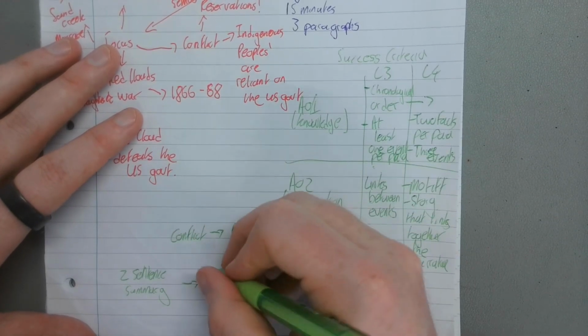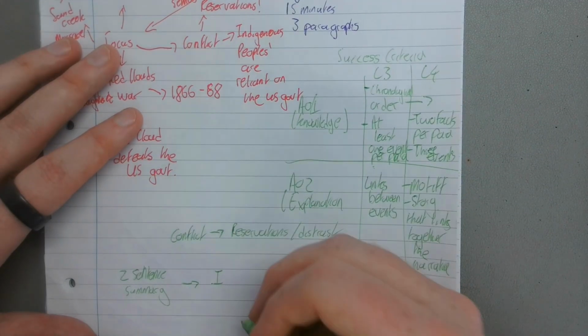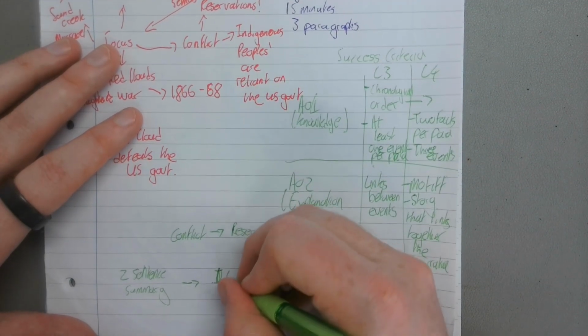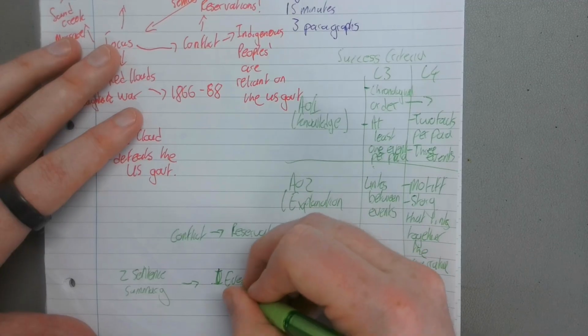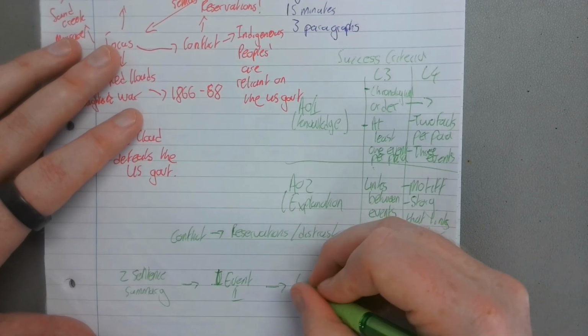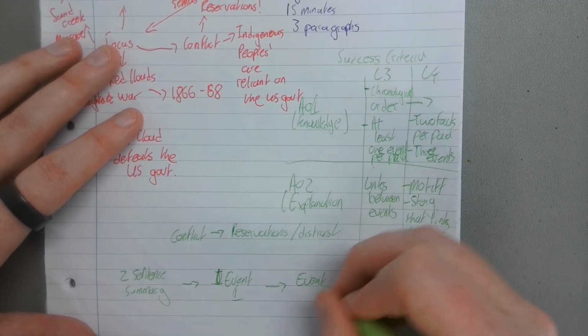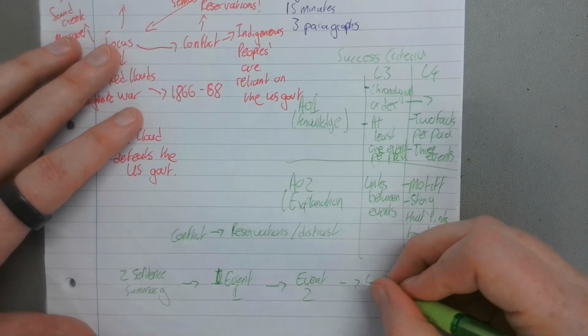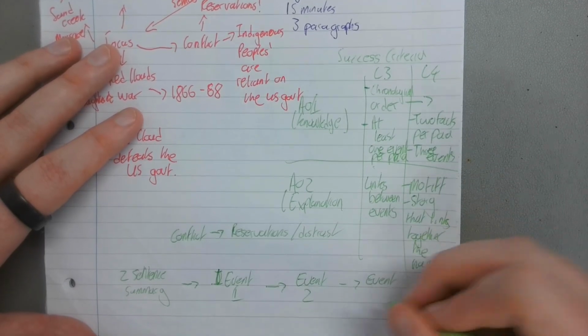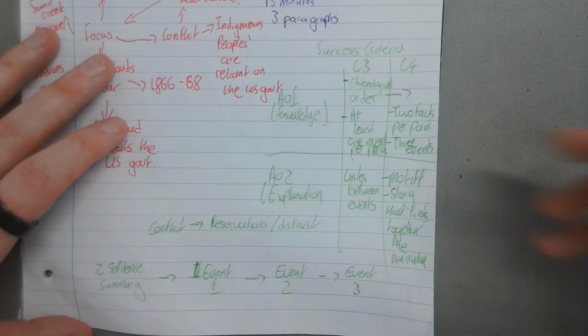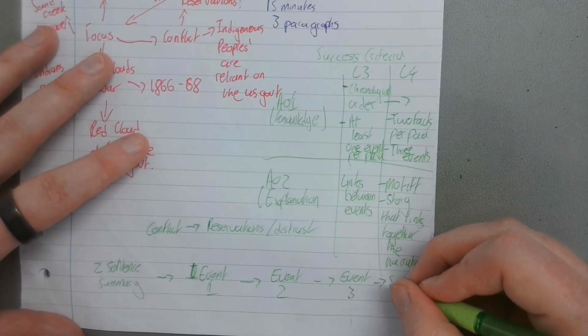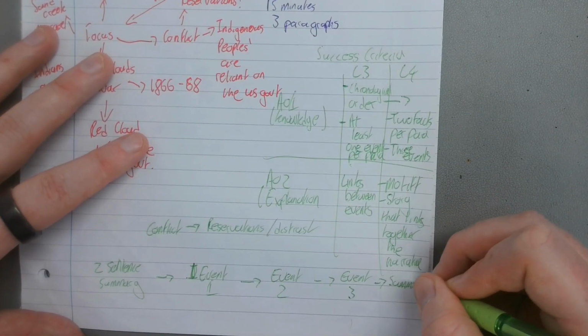Then you are going to have event 1, event 2, event 3. And then you are going to have, again, a summary of the story.